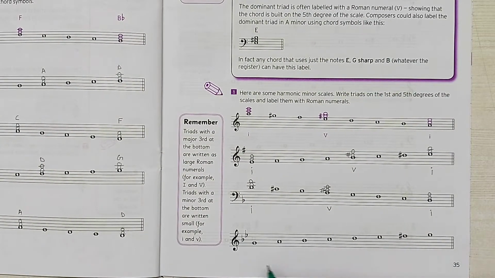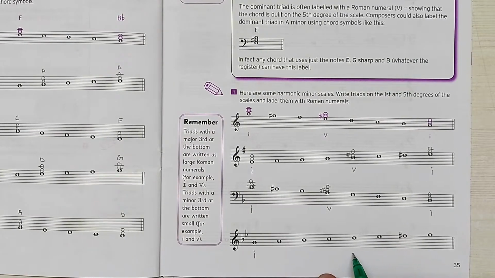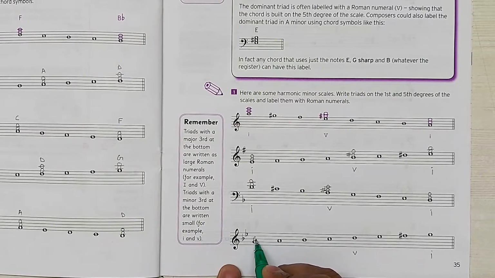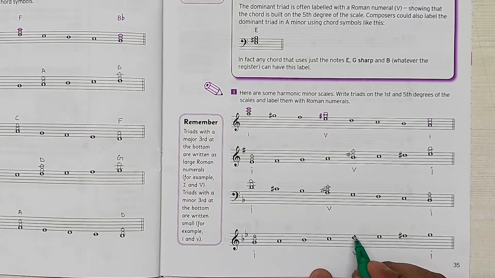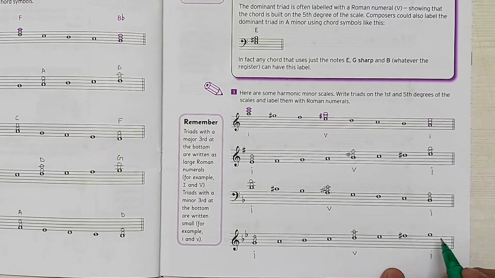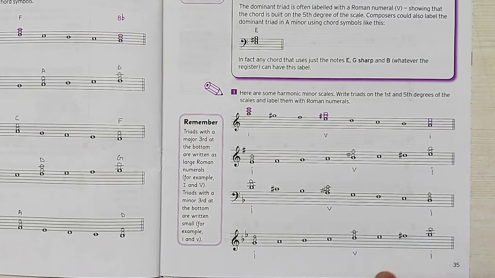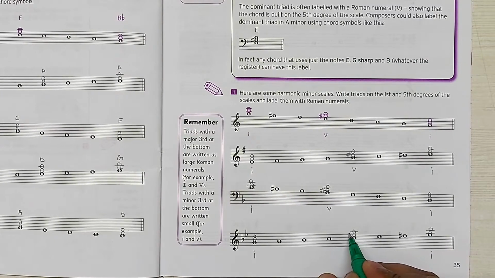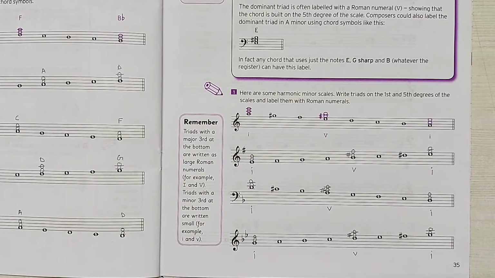Again going down to up. This is the first one, second, third, fourth, fifth degree, and then the tonic again. We make the triads. And this is the seventh degree raised, so this will come here. Okay, let's move on to the next page.